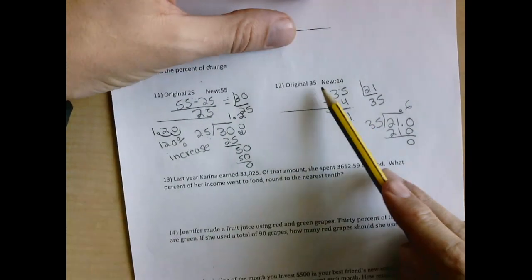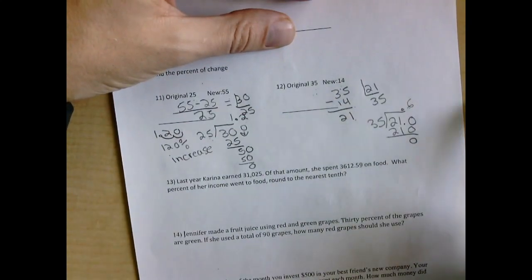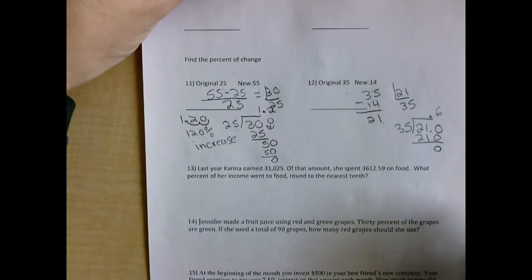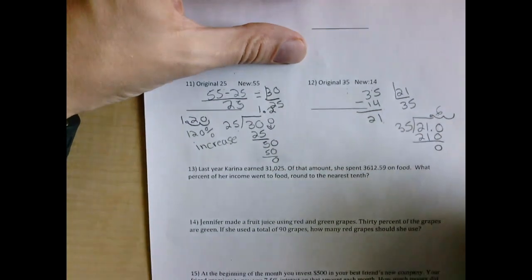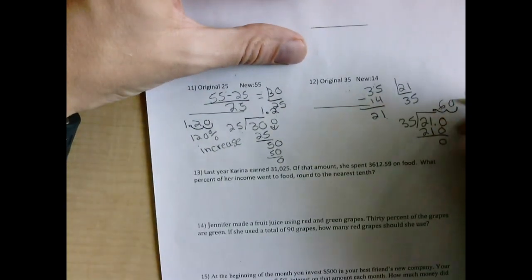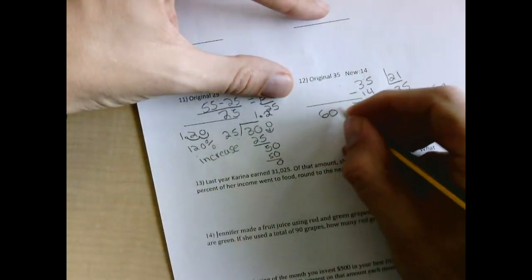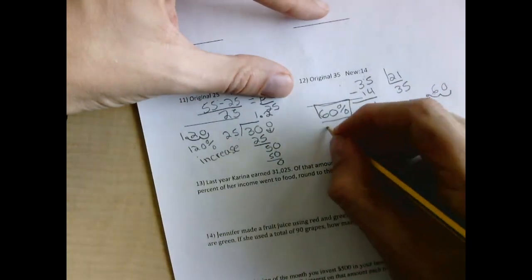Because we're finding the percent of change, we have to convert our decimal into a percentage. Can you remember from the last example how we converted a decimal into a percentage? Well, we move the decimal over 2 places to the right and fill the blanks in with zeros. 60% decrease.